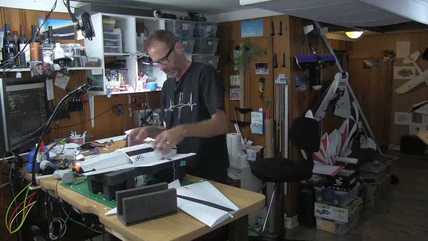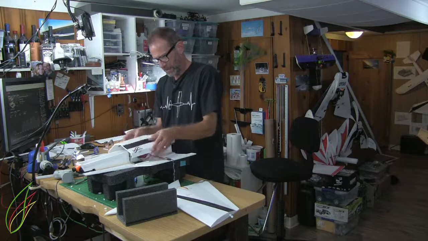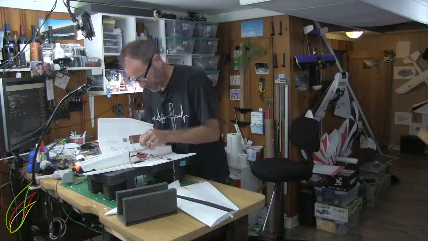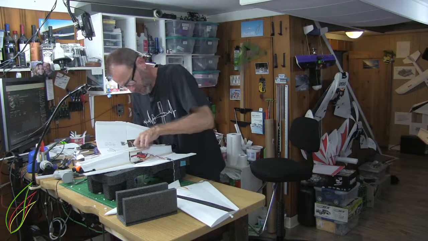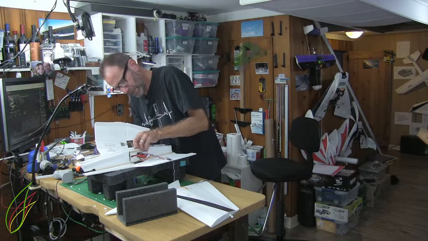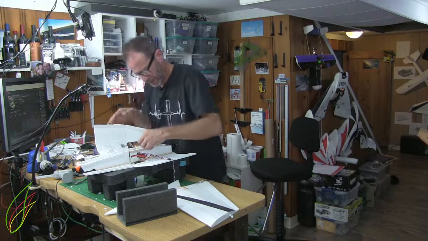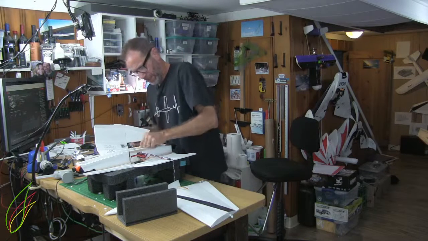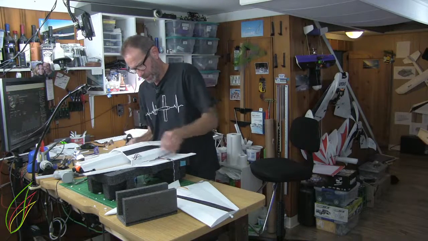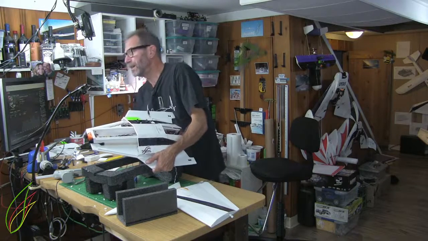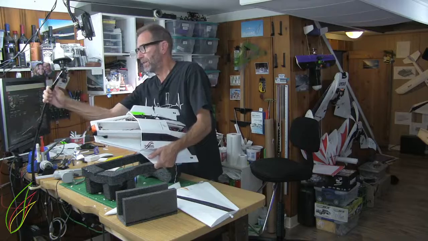No, I don't. And take the antenna off, as long as I remember to put the antenna on before I plug things in. So we're going to unplug the lights. The lights go in there and in there. So then we're going to take out the antenna. Oh, I should show you how that works.